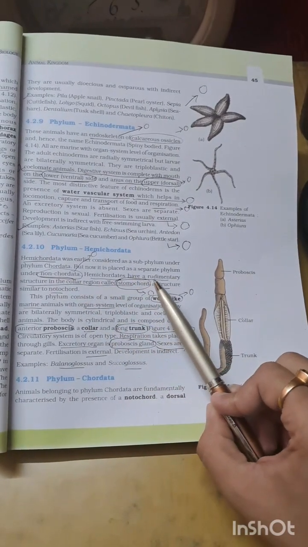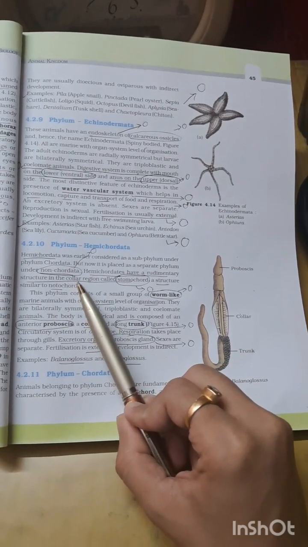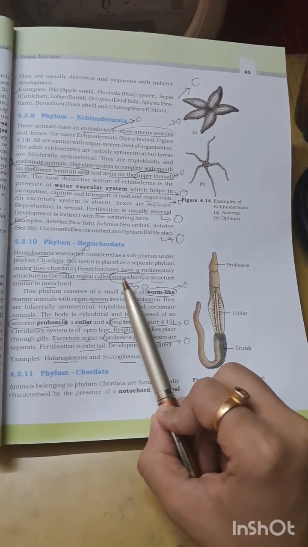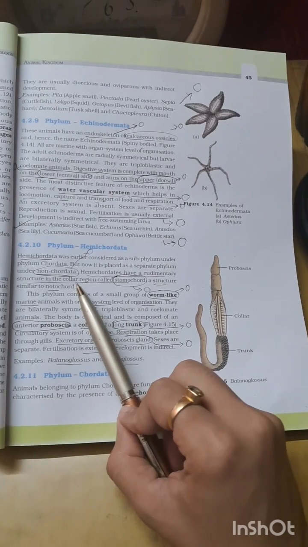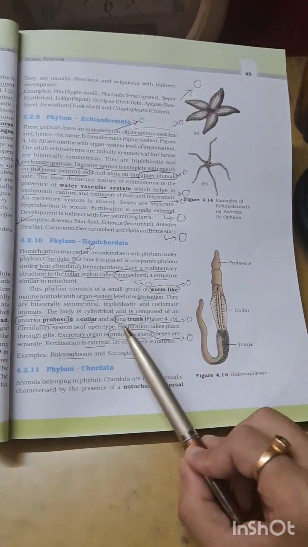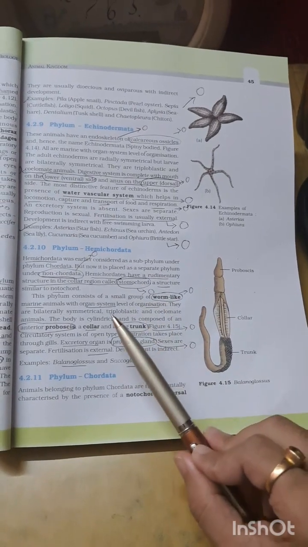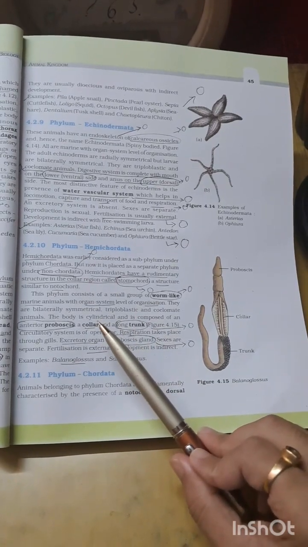And hemichordates have a rudimentary structure in the collar region. You have to remember this term. Stomochord, you have to remember stomochord is found in hemichordates, which is present in the collar region. This is an important MCQ, and this structure is similar to notochord. Now the alternate term is they are worm-like marine animals. You have to remember, as it has been asked many times, they are worm-like marine animals.